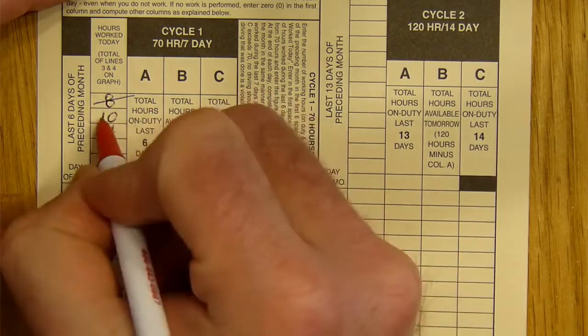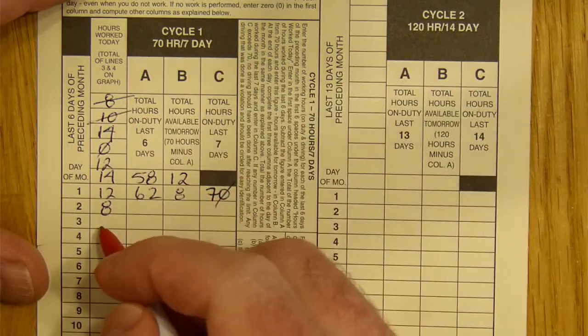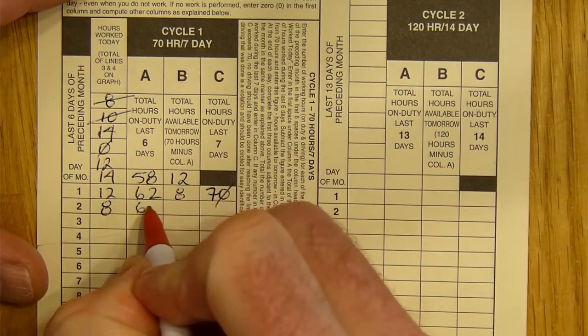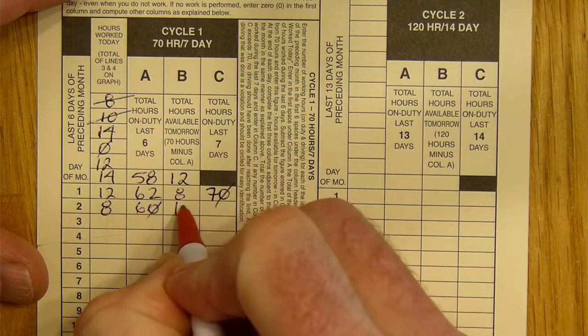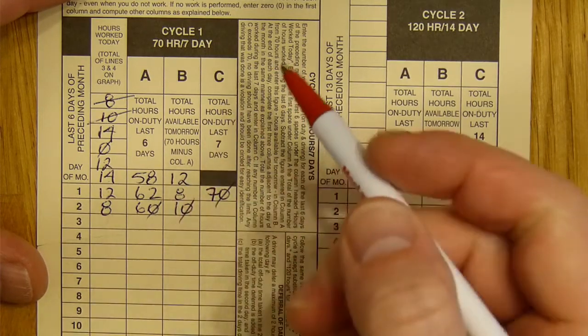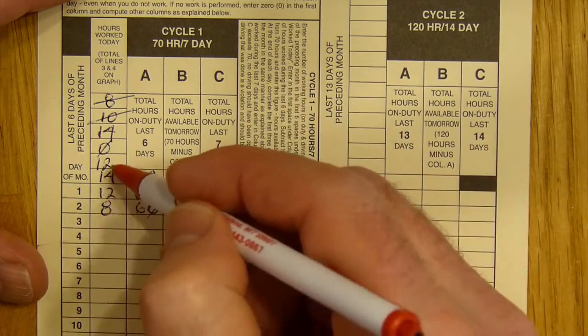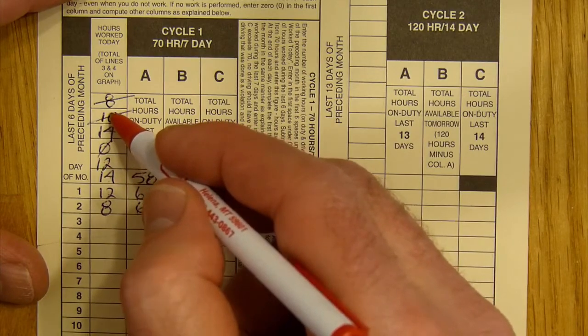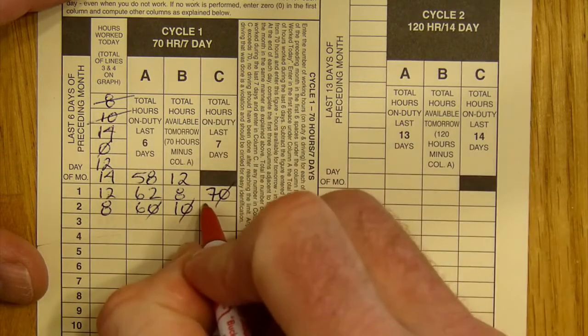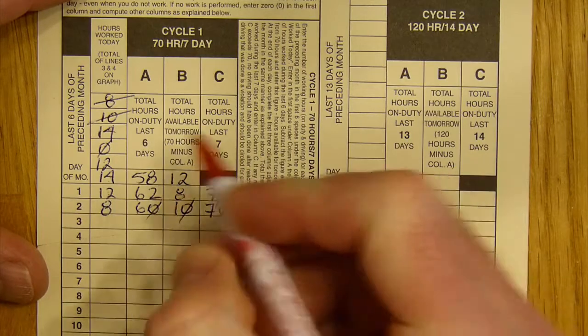The next day you work 8 hours on day 2, calculate out the last 6 days, which gives you 60 hours. Subtract 60 from 70, you have 10 hours to work tomorrow.